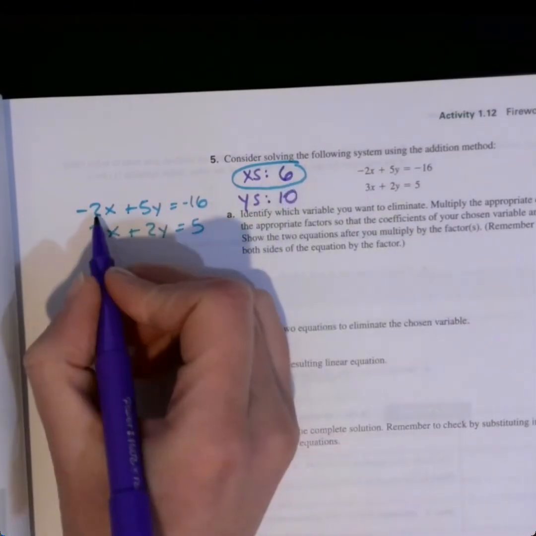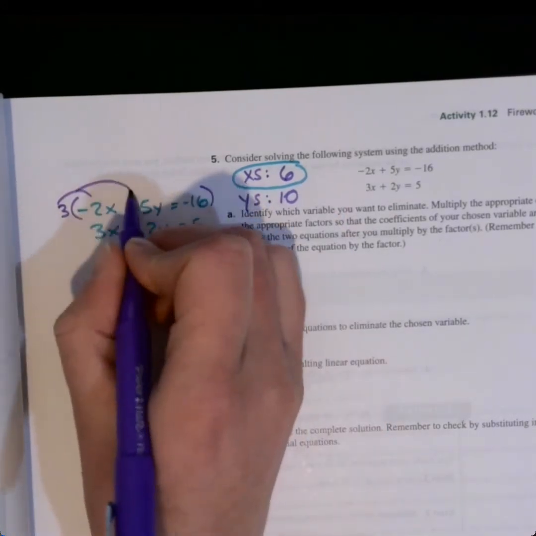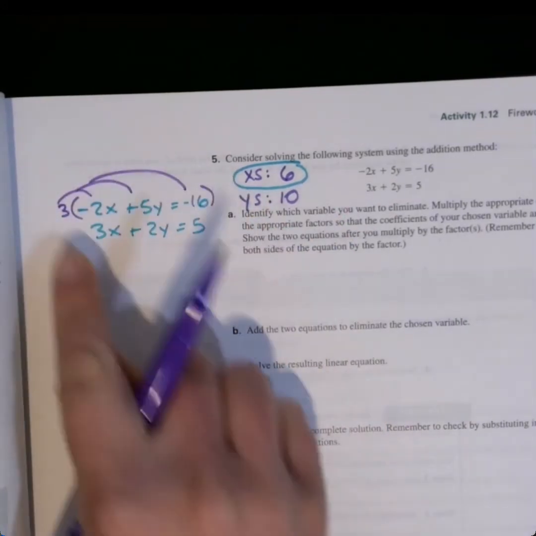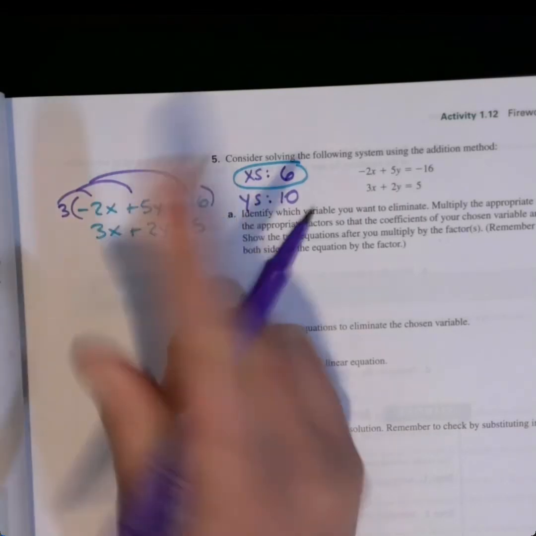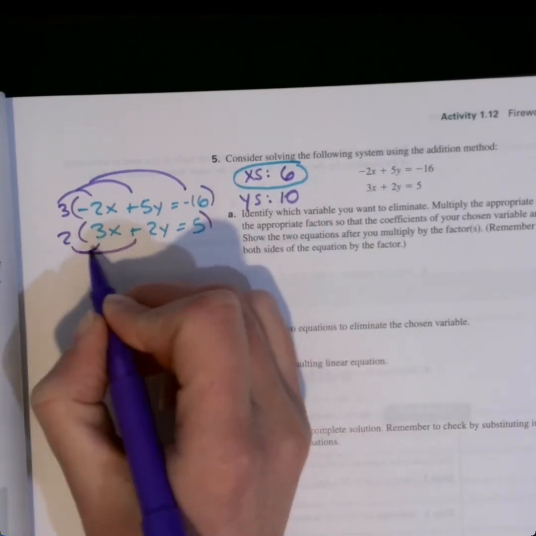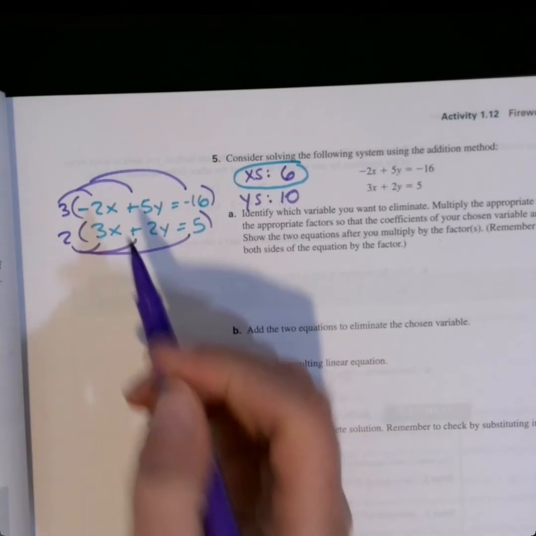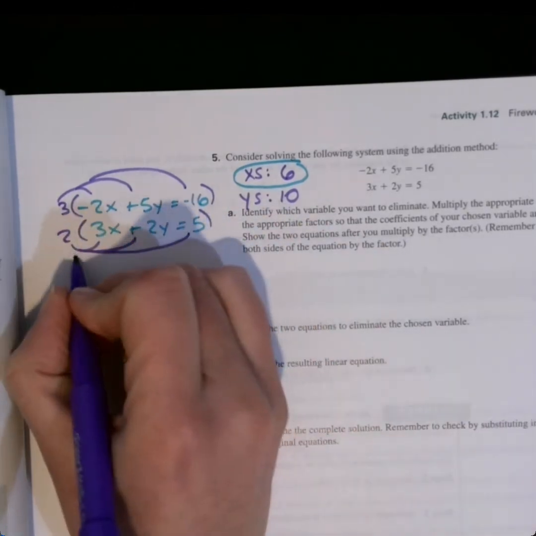So I've already got a 2, so I need to multiply by a 3. And I'm going to make sure that that 3 distributes to everything. That's going to actually cause not a 6, but a negative 6. So my other one needs to be positive 6. So I'm going to use a 2 here and multiply every single thing by that 2. And then I'll have a negative 6 and a positive 6, and my x's will eliminate. So that sounds good, and we'll do it.